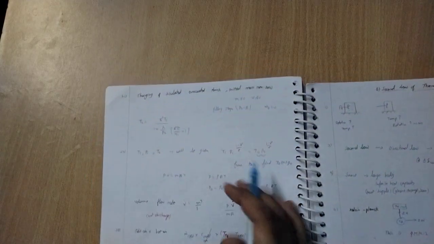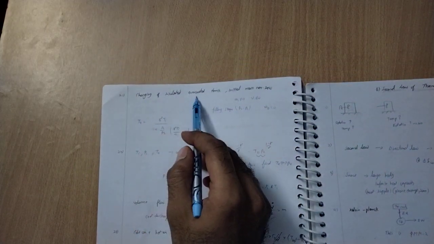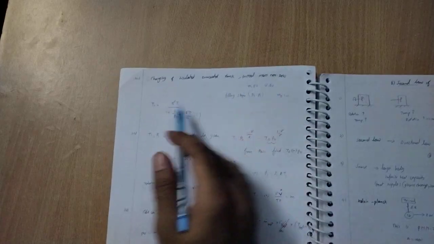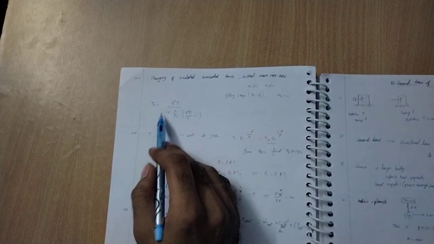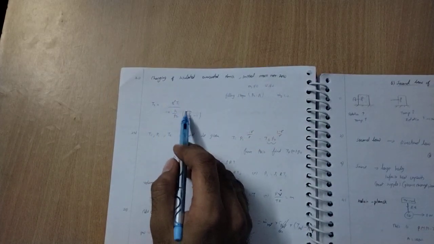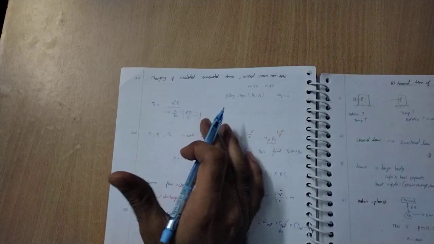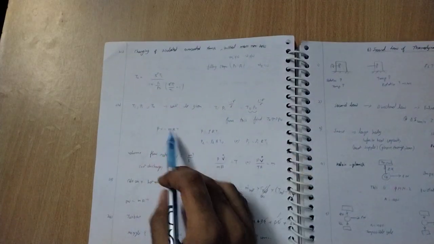That's it. Now charging of an insulated tank initially having non-zero mass, so some mass is there. For that, T2 equals gamma Ti divided by 1 plus P1 by P2 times gamma Ti divided by T1 minus 1. I think you can understand, this thing I just explained.